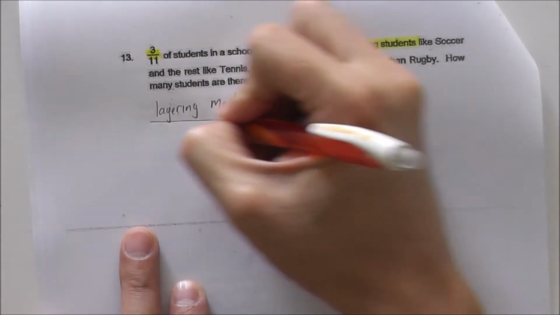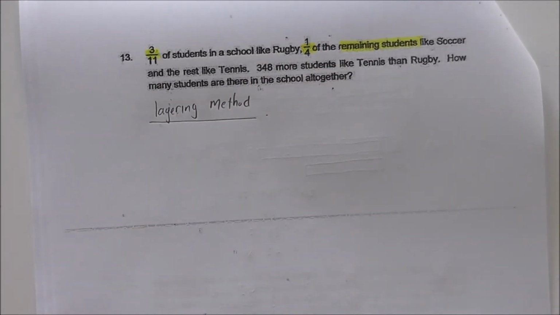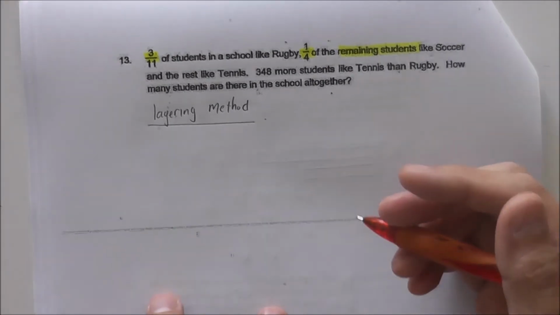So what does this layering method do, right? We have a first layer of the model, then we have the second layer, and sometimes we might follow with a third layer. Okay, so how to go about doing it? Let me just show you.